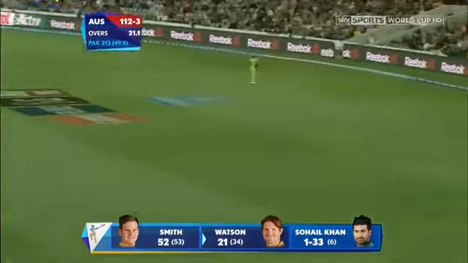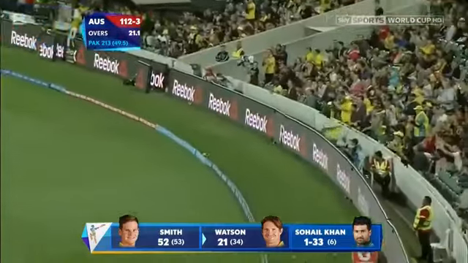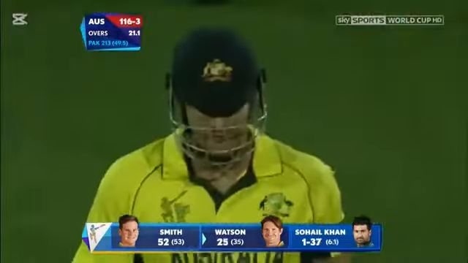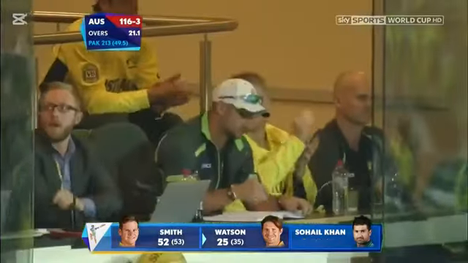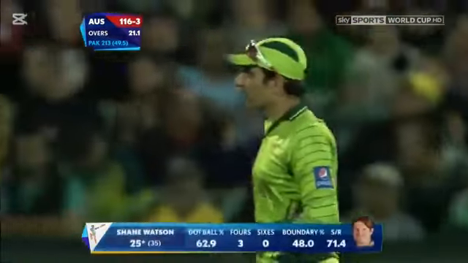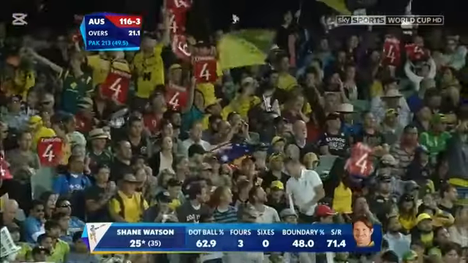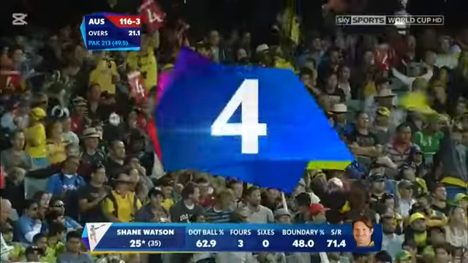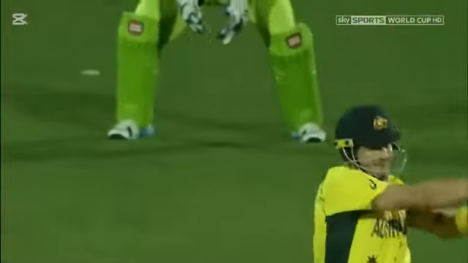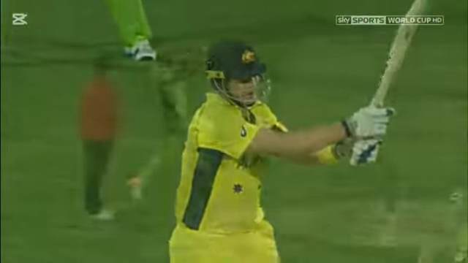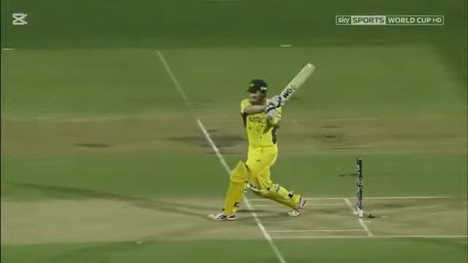Oh, Watson goes bang. There's been plenty of good short stuff from Riaz. His spell was outstanding. Good passion, good fire. Absolutely on fire. It was great to watch. It was a good atmosphere at the ground. And if you don't get it right, like Riaz did, Shane Watson will punish you. He certainly will. He's picking up the short ball well when it's outside off stump. He's had a bit of trouble when it's been on line, but on this occasion, way outside off stump.